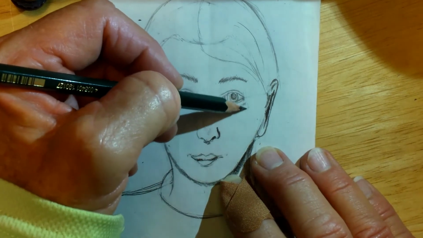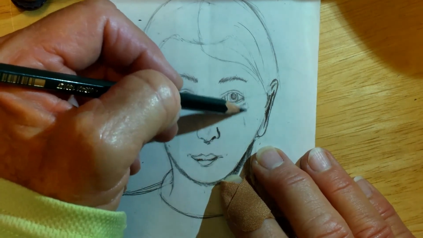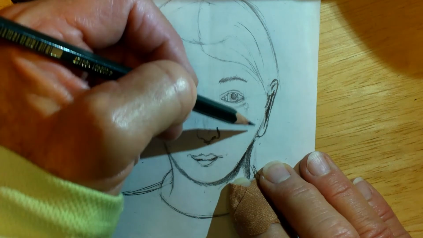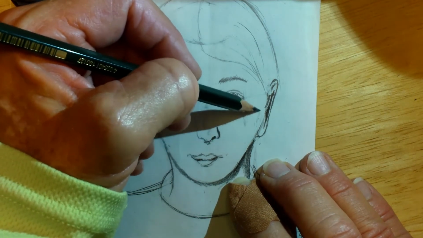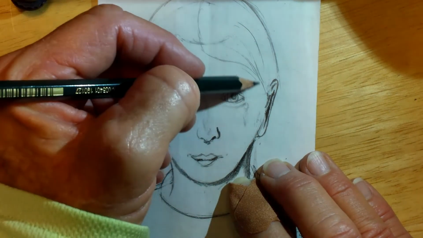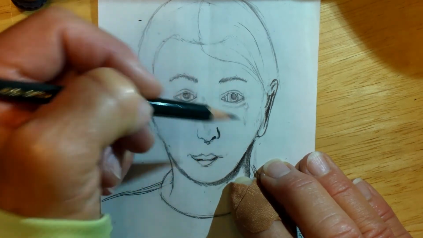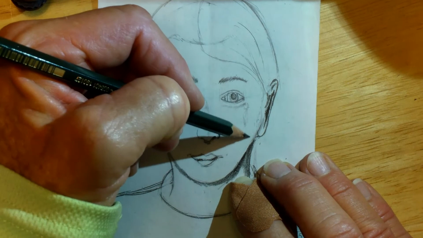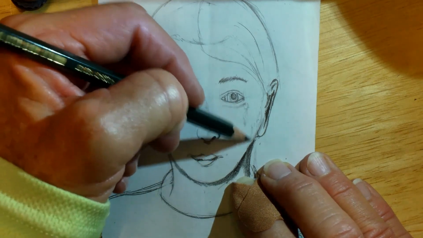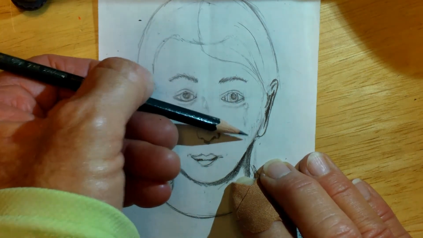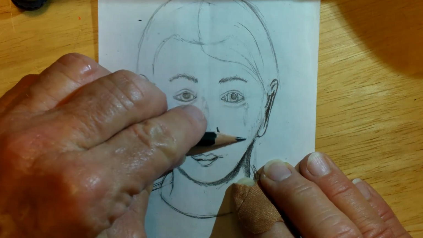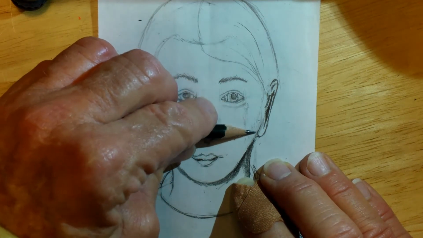So I'm constantly thinking of hills and valleys, light source. I think this comes out a little too far. And on every stroke that I take, I'm curving my wrists.